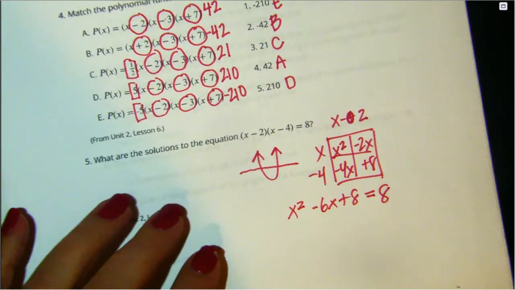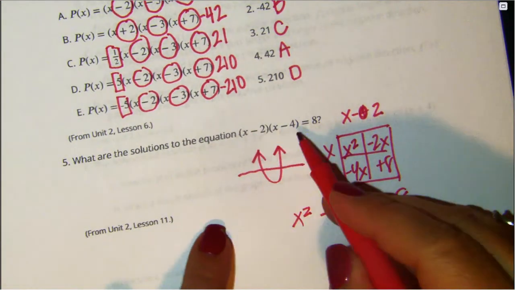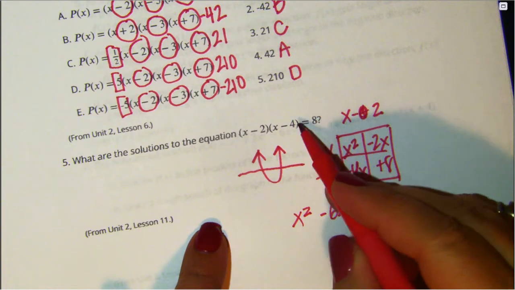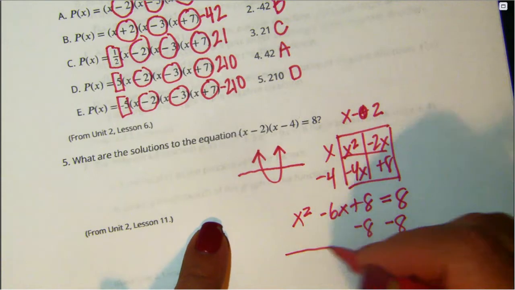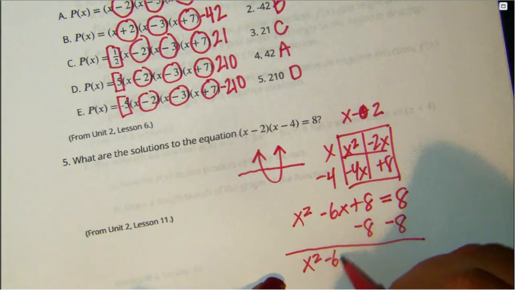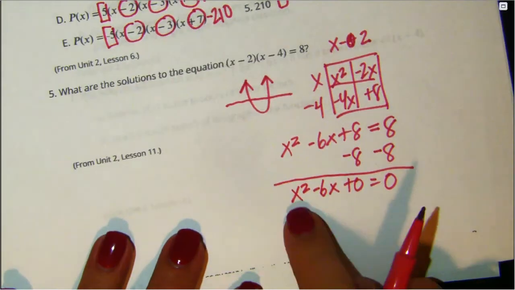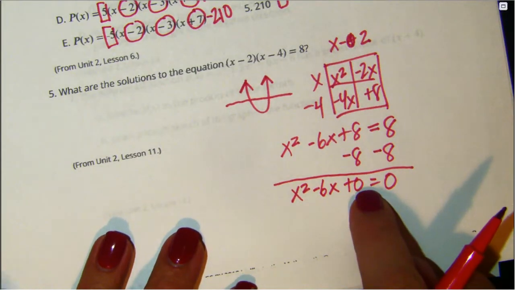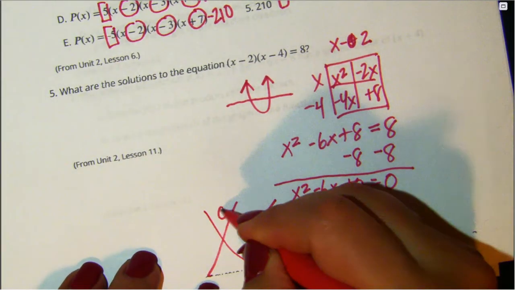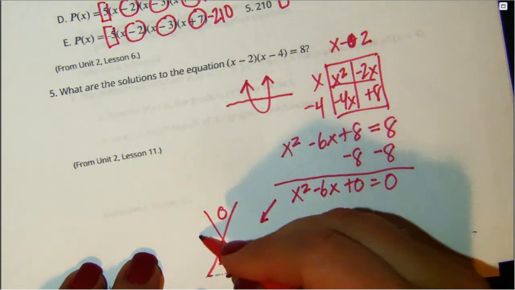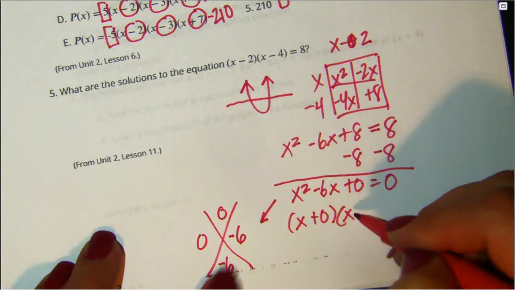The only way to solve a quadratic that has x squared and x is to move everything over to one side and refactor it. We couldn't get the 8 in there the way this was written. So now I'm going to minus 8, minus 8. So I have x squared minus 6x. That makes 0. Well, now, do we know what two numbers would turn this equation into 0? I can if I factor it. I do my little puzzle. What two numbers multiply to 0 but add to negative 6? 0 and negative 6. So this is x plus 0 and x minus 6.